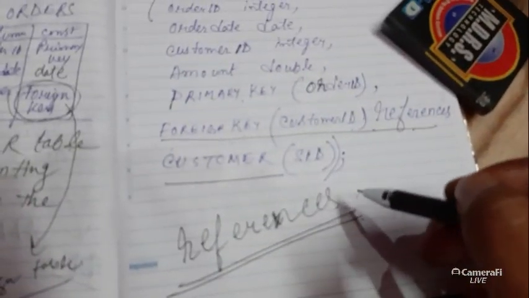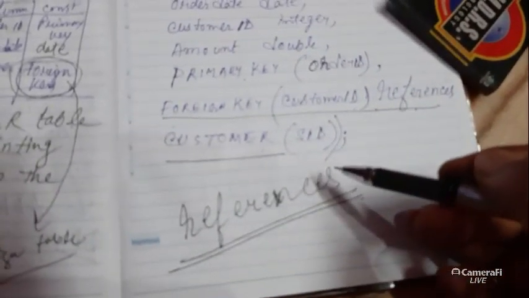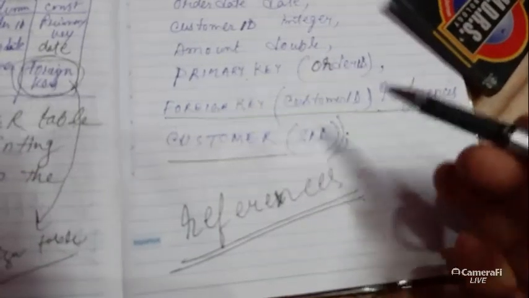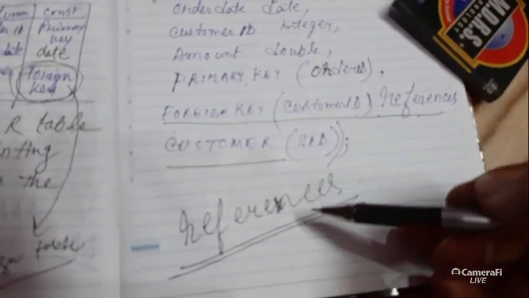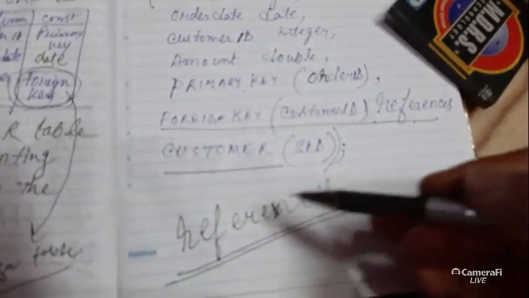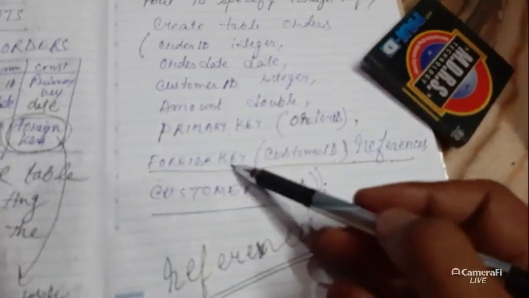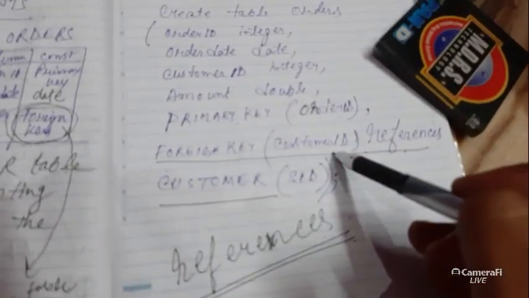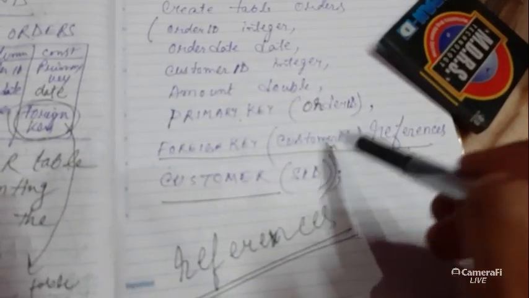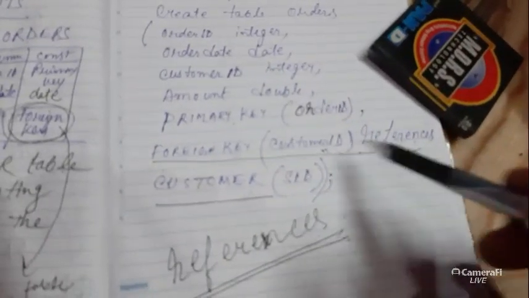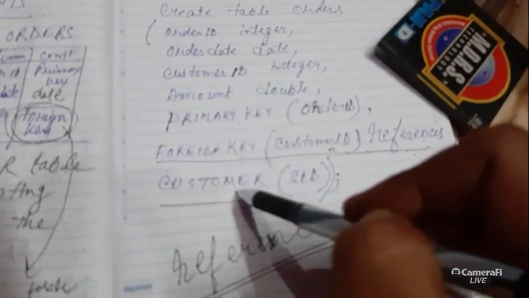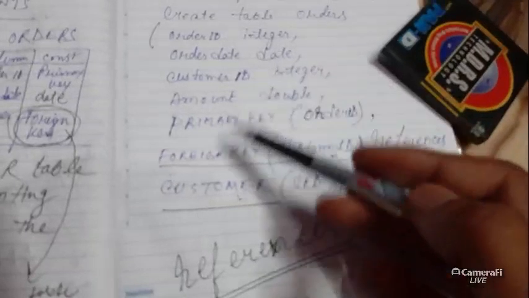Already in the definition we come to know that a foreign key is used for referential integrity. So references is used when we are relating multiple tables. The foreign key is customer ID, and in references we mention our master table, that is customer SID. So this is the structure.